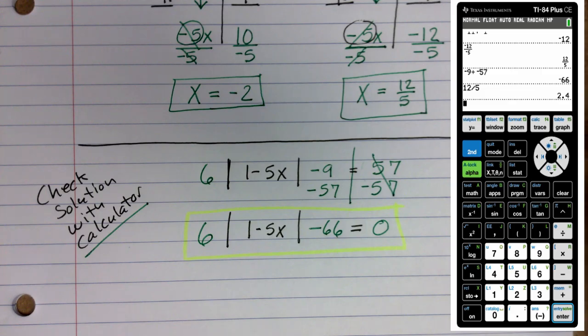So again, you can check all of these by setting them equal to 0 and graphing them if you want to. And you don't have to, right? But if you're doing a test and you have the calculator and you want to make sure you get 100, you might want to check all of them just to be sure you didn't make a small error while calculating things by hand using inverse operations.